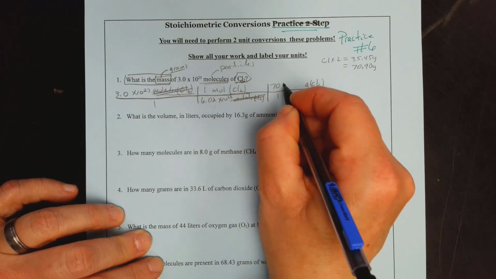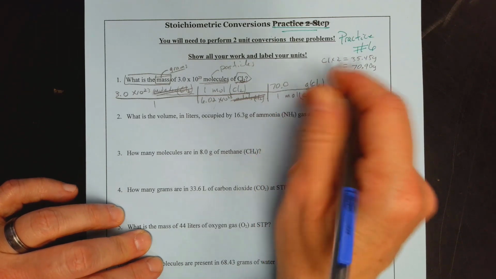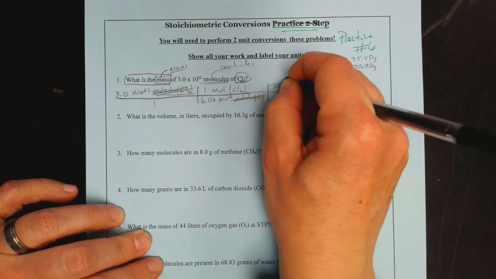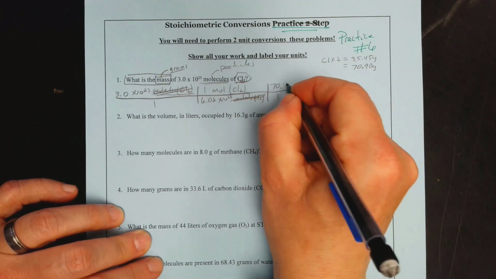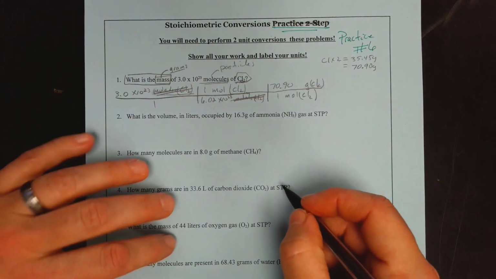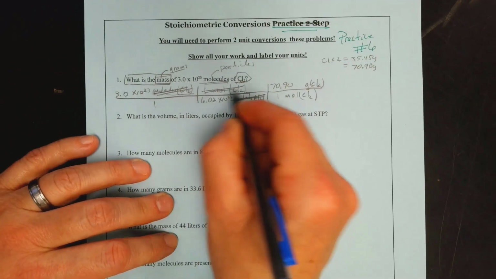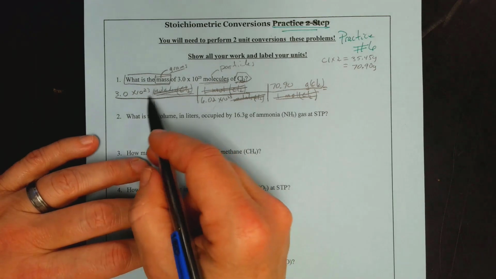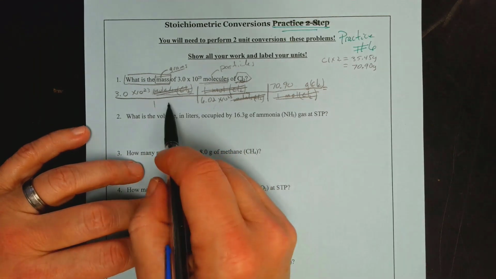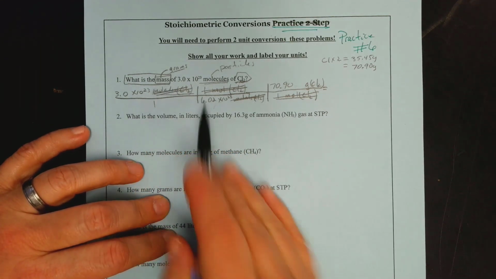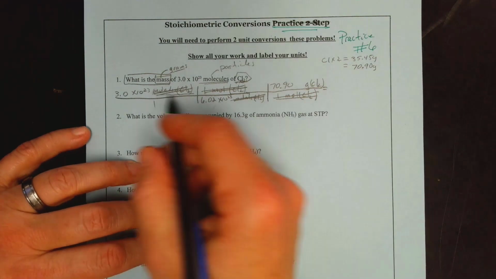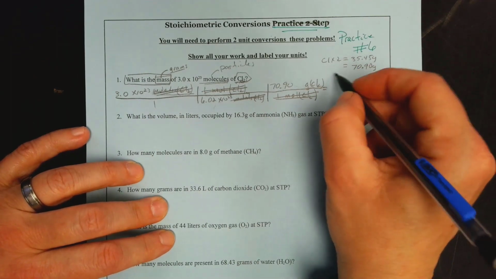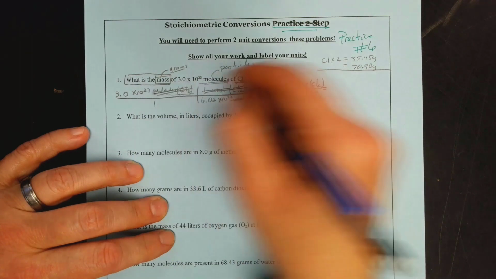70.90 grams. So now I can cancel out 1 mole of chlorine here and 1 mole of chlorine here. And now it's just a matter of setting up my multiplication. Because I'm doing an extra step, I really like to set up my multiplication at this end. So I'm going to give myself a little room to do that.